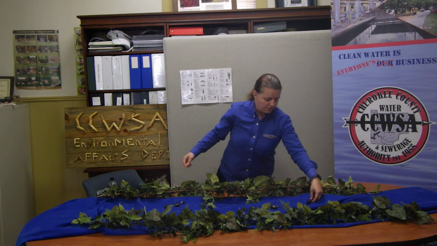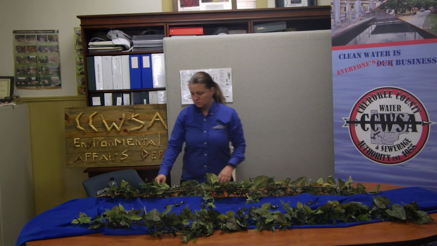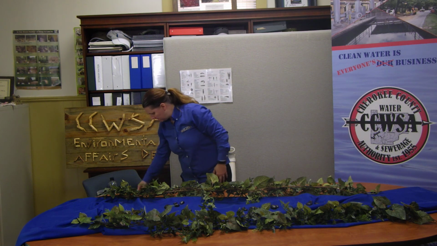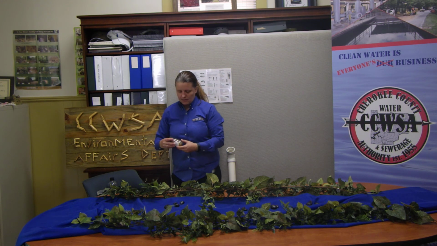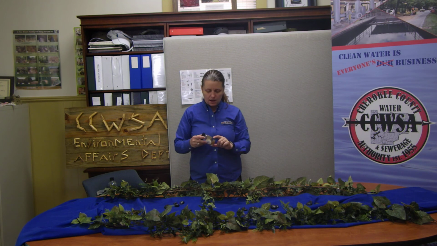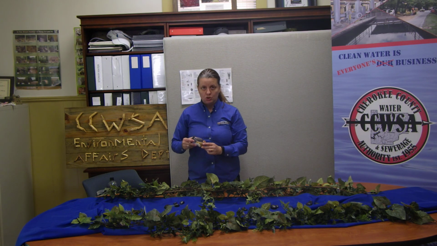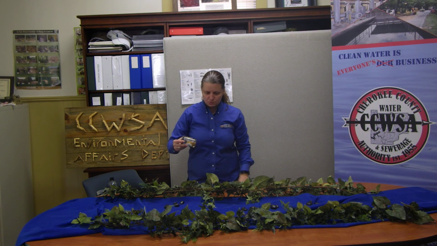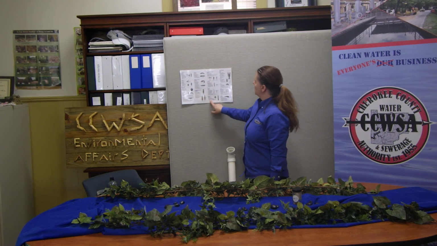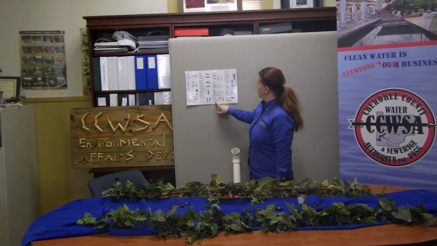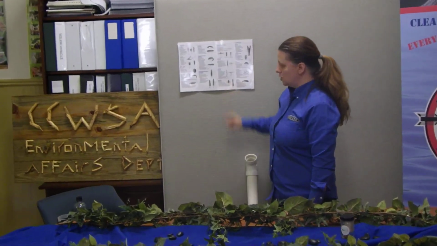So now we have our beautiful river with our vegetation and our rocks around it. And what lives in those rocks is our macroinvertebrates. Our macroinvertebrates are living things without a backbone that we can see with our naked eye that live within the river, such as crayfish. We have our crayfish, which we're going to be putting into our river. They're very happy. And I have a list of the macros that you'd find in our creek right behind me on this chart as well.